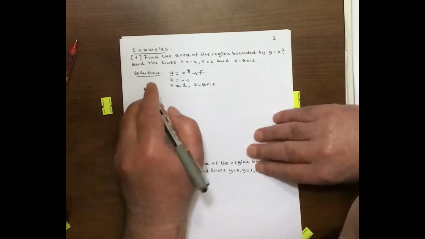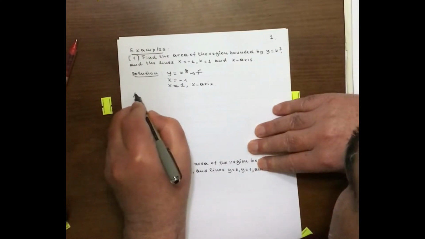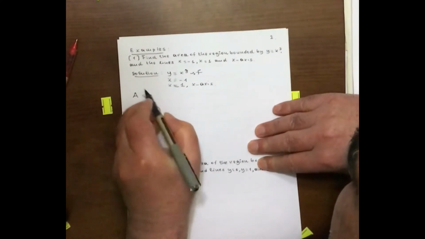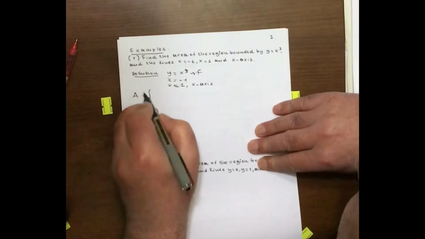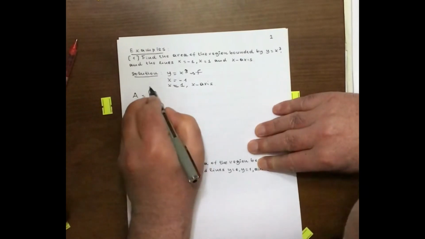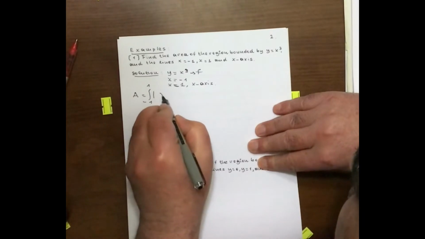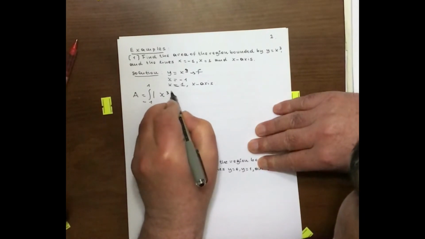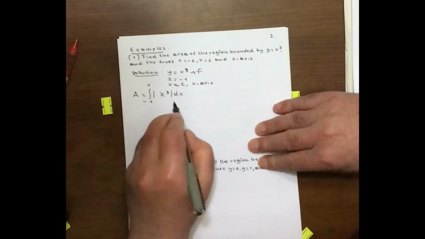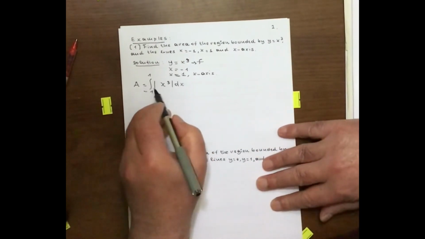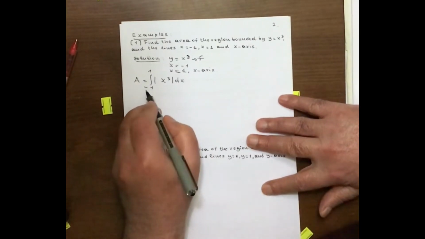Now let's write the area A as the integral from -1 to 1 of the absolute value of x cubed dx. This is our function f. Now we need to solve this integral.